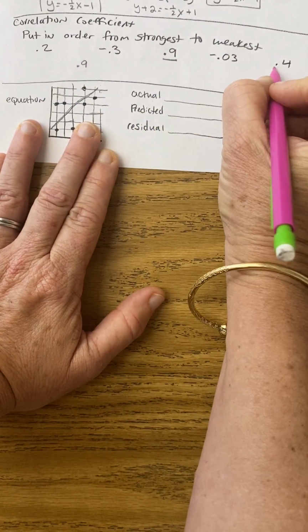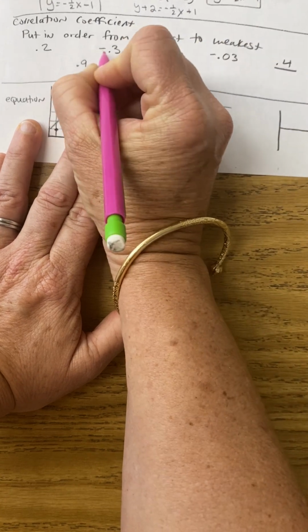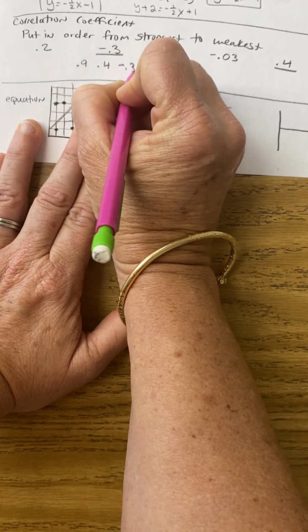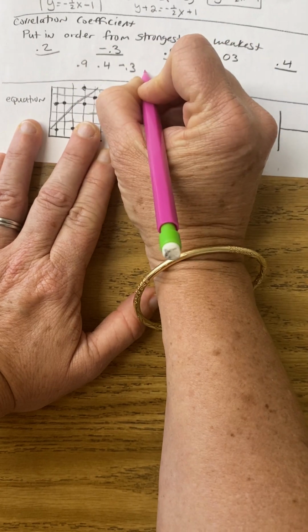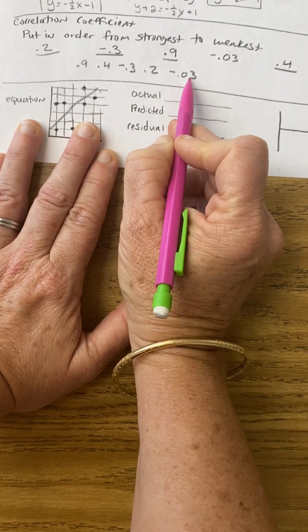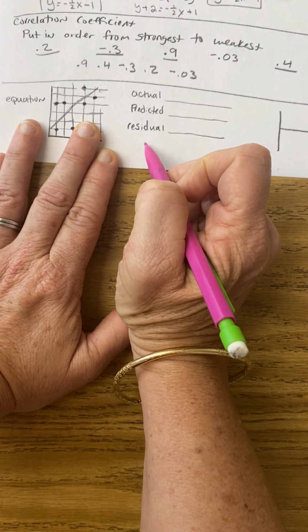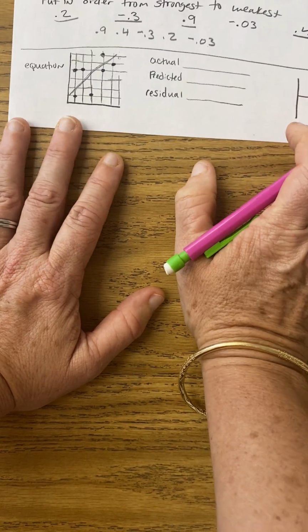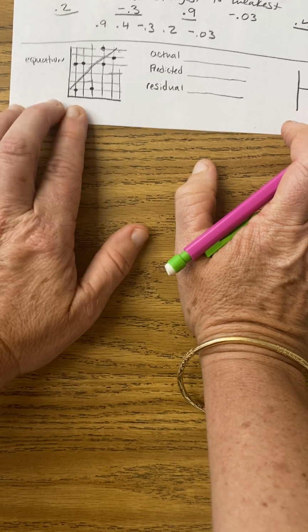Then the next strongest is going to be 0.4. And then this one, because it doesn't matter if it's negative or positive, I'm just looking at the numbers that are closer to negative or positive 1. Closer to 0 is going to be really weak. Okay, so down here, people were kind of having a hard time with this one.